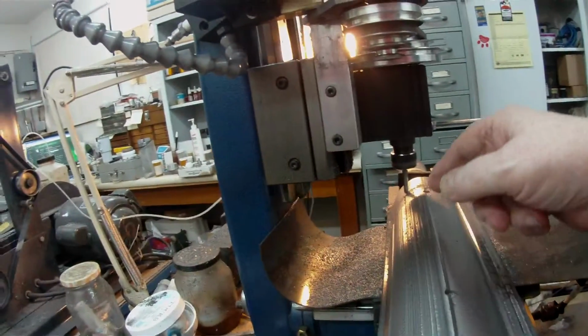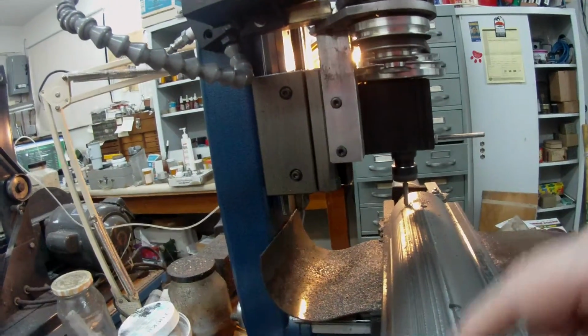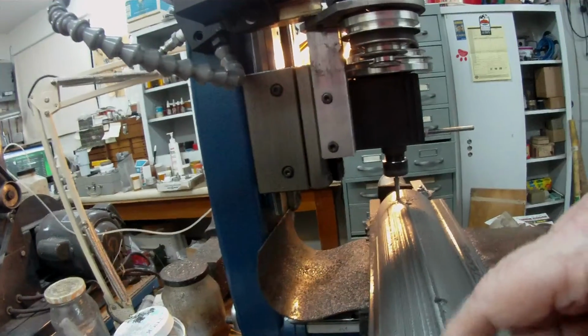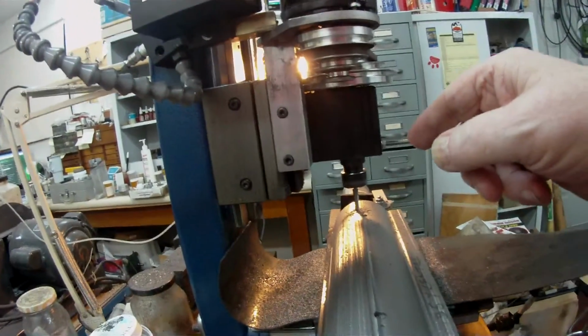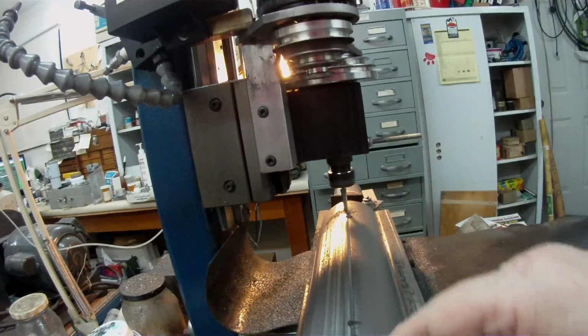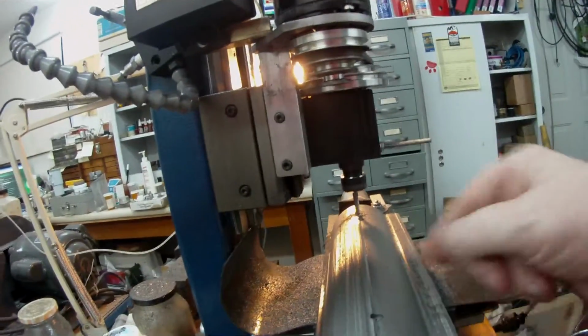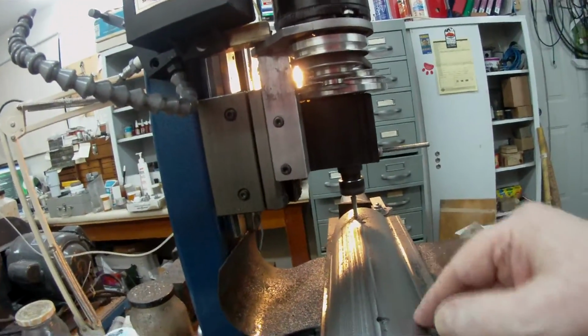Hopefully if I manage to machine this 80 thou off here up to this end, then I'll go back and, it's a 50 thou feed for each line, so there's a 50 thou gap.